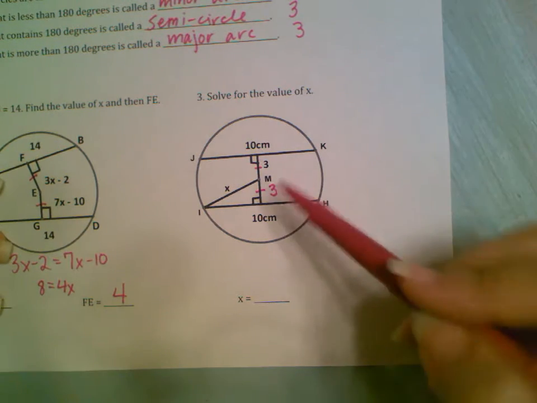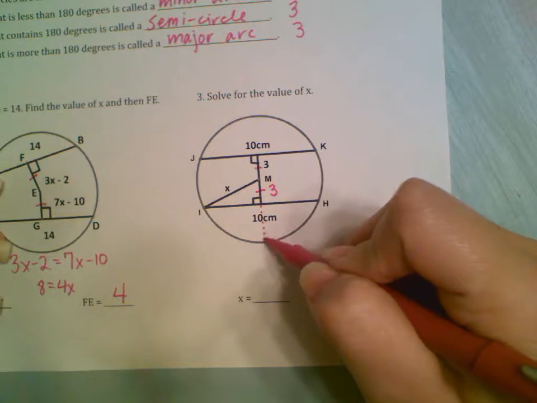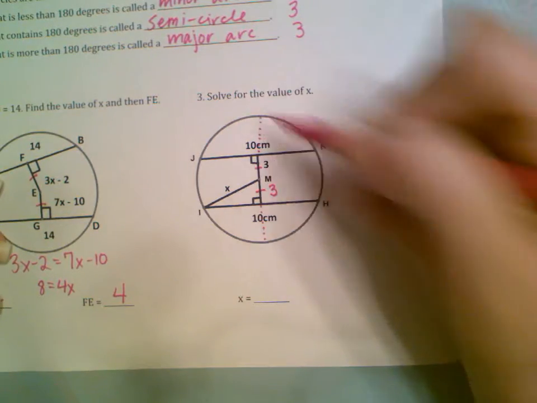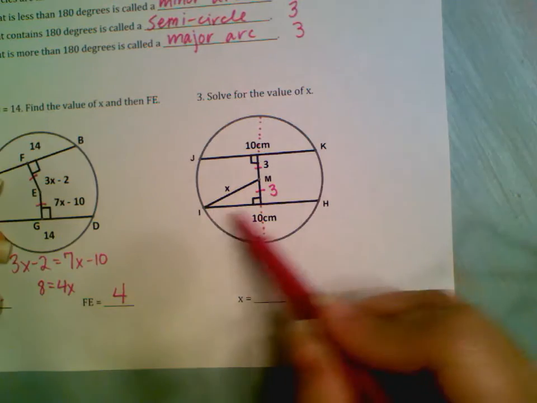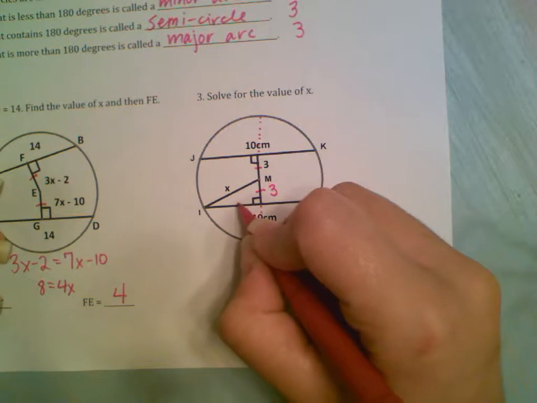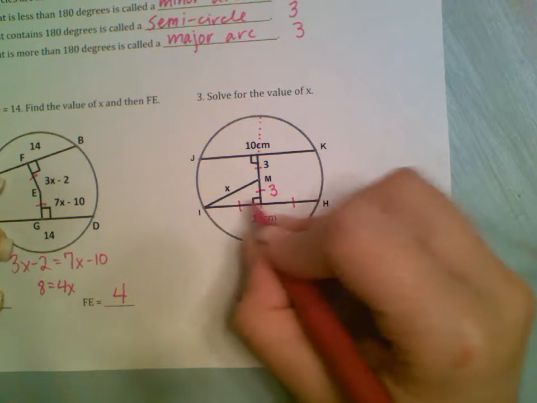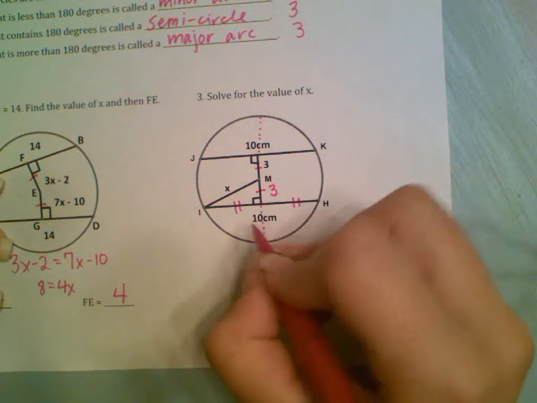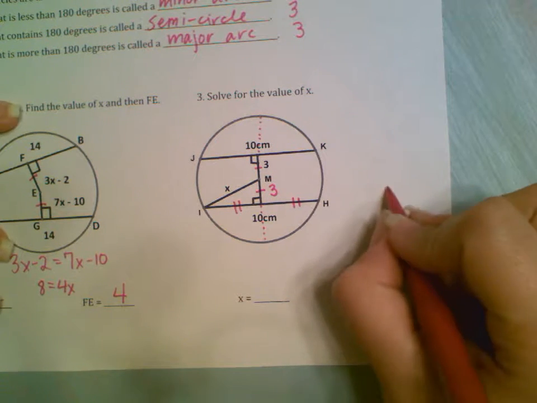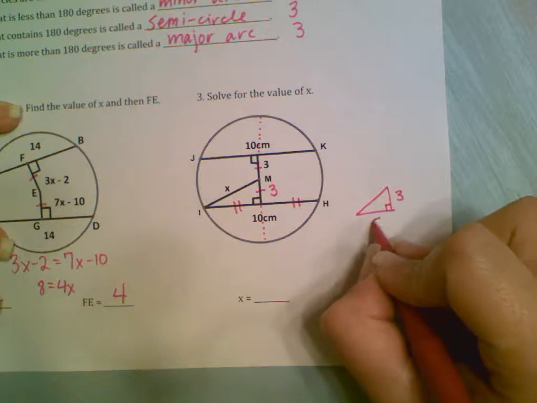We also know that if we were to continue this out, we would have a diameter, and it would be perpendicular to a chord. Any diameter that is perpendicular to a chord is going to cut the chord. It's going to be a perpendicular bisector. So that means it will cut the chord in half. So now we have a right triangle where we have legs 3 and 5.